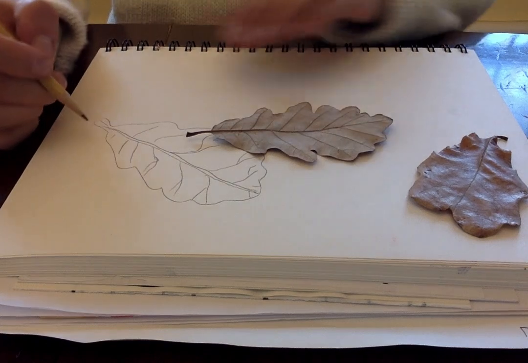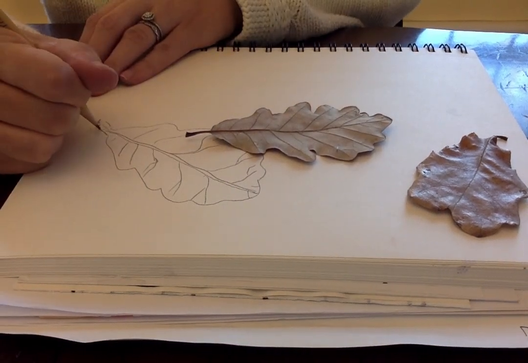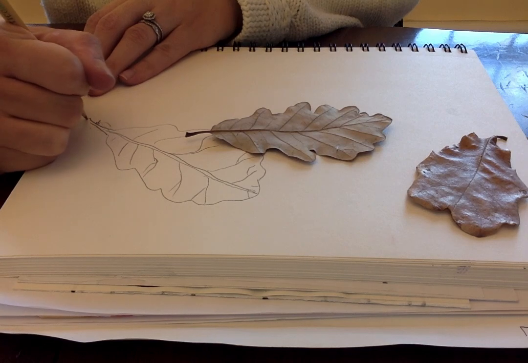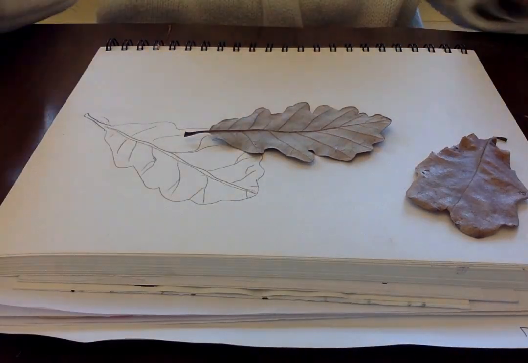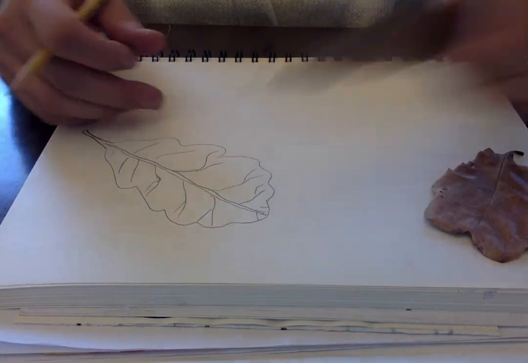Beautiful. So I'm going to do something like that. If this stem looks too strange and maybe you want to make it a little longer, a little skinnier, you can certainly do something like that. You can change it up. You're the artist. Okay, so there's one.